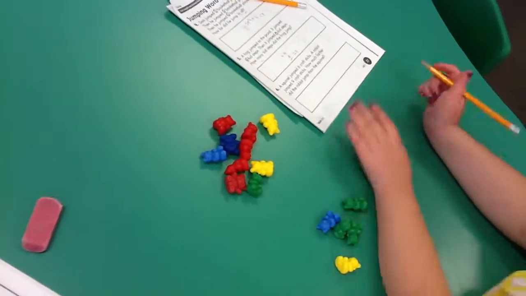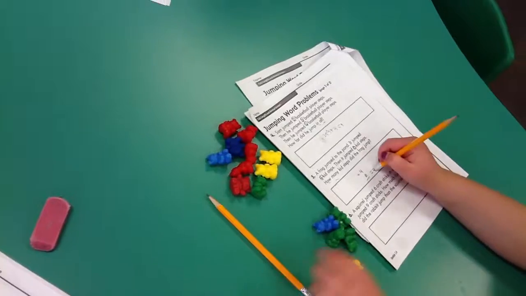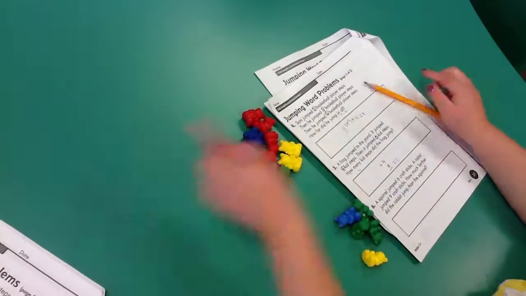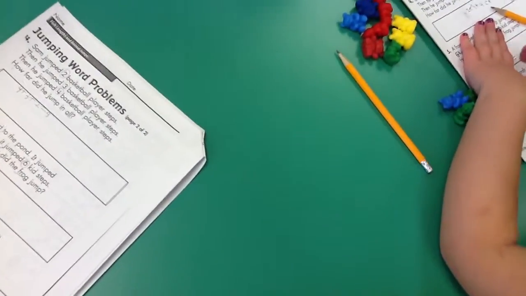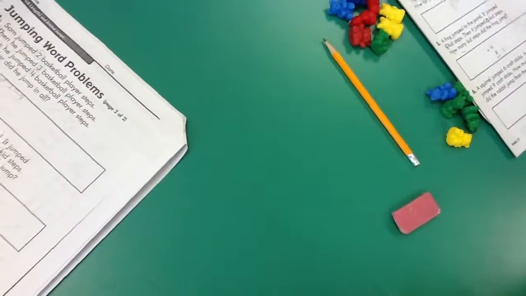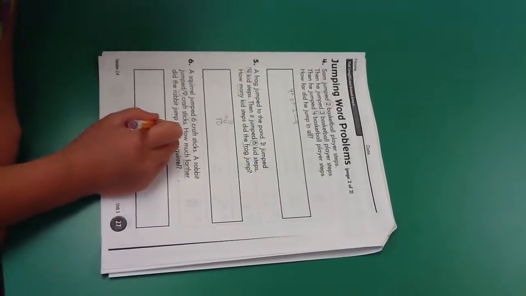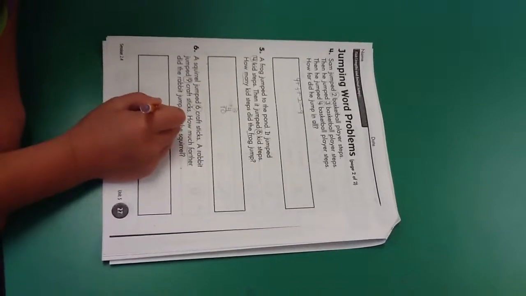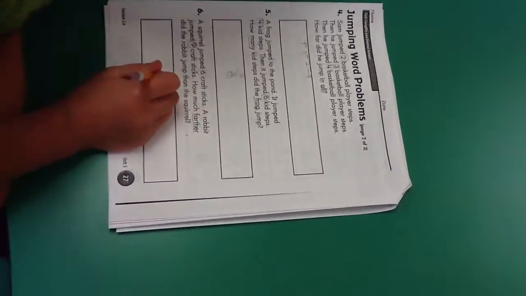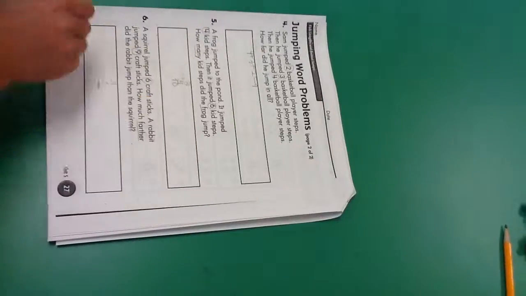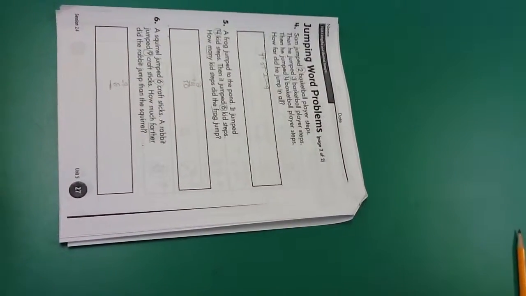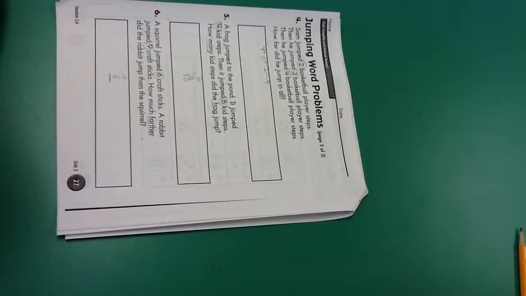There you go. Okay, so now what do you do? Minus. Well, yeah, you're right. You minus. You're subtracting. Sorry, I didn't see what you were waiting for, but yes, you're correct. Okay, I'm going to read this one to you, and I want you to try this one. A squirrel jumped 6 craft sticks. A rabbit jumped 9 craft sticks. How much farther did the rabbit jump than the squirrel? So what's the first thing we should do with this one?